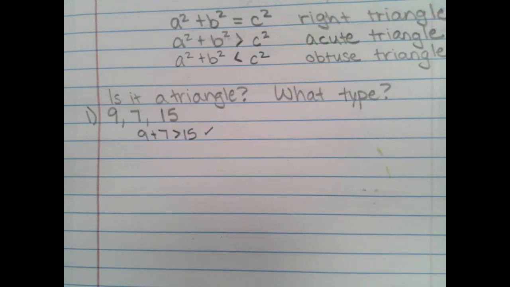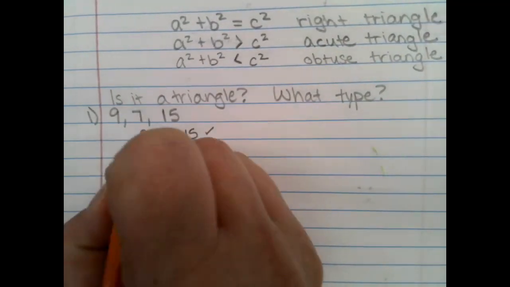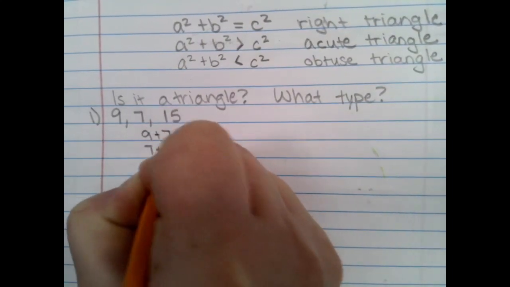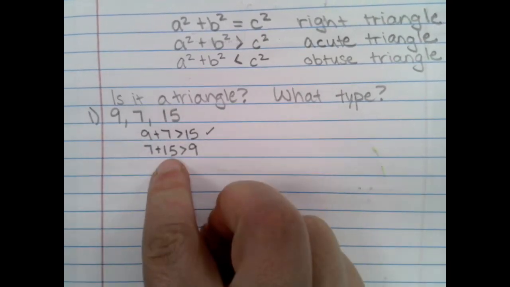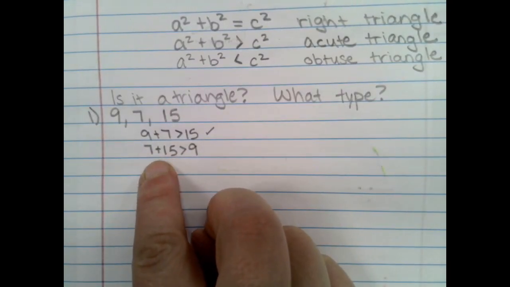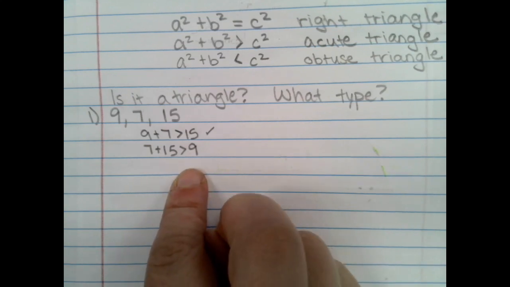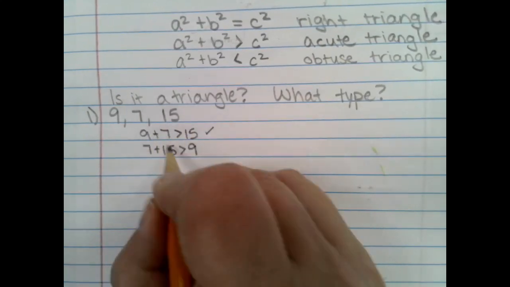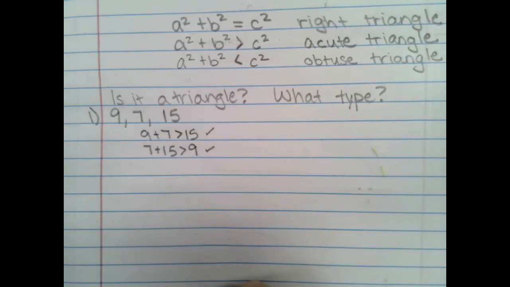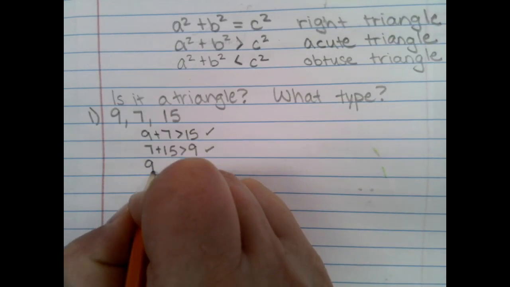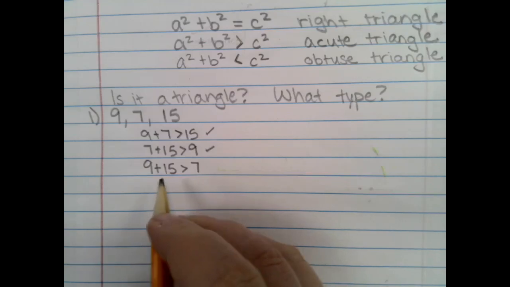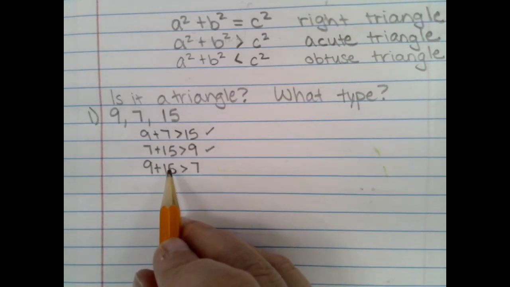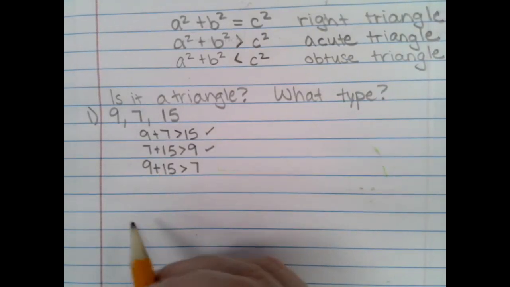What other sides do we have? 7 plus 15. Good, 7 plus 15. We're seeing if that's bigger than 9. We already know 15 is bigger than 9. So if I add 7 to it, is it all of a sudden going to get smaller than 9? No. So do we even need to find the answer to that? No. Nope, that's easy. All right, and what's our last one? 9 plus 15, and we want to know, is that bigger than 7? Yep, if I have a number already bigger than 7 and I add more to it, I go in the positive direction more, it'll continue to be bigger.